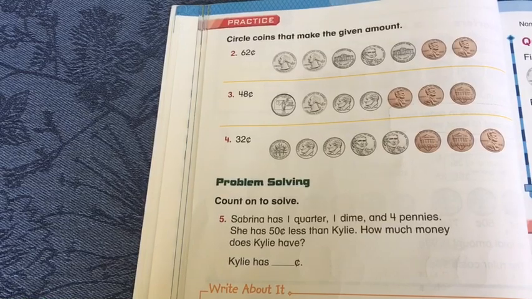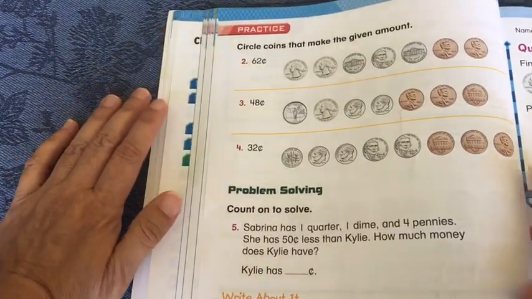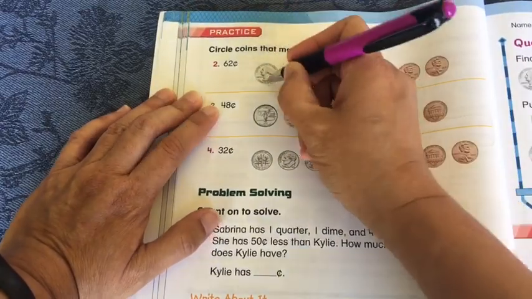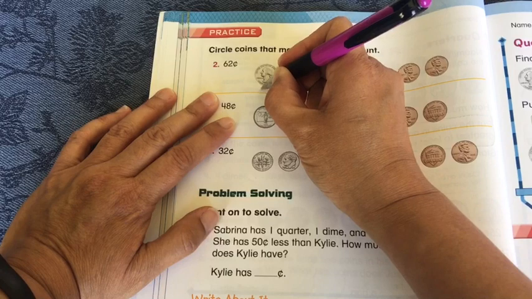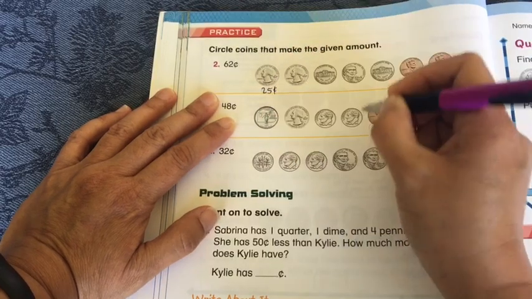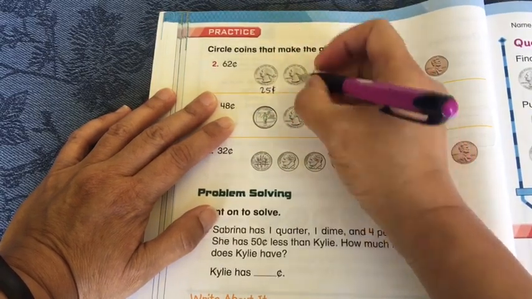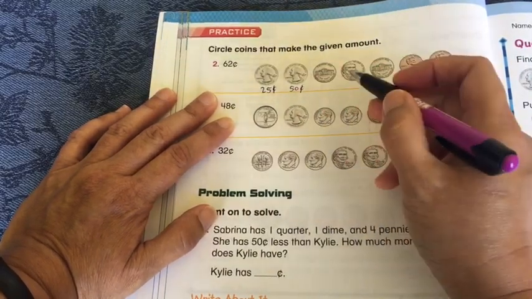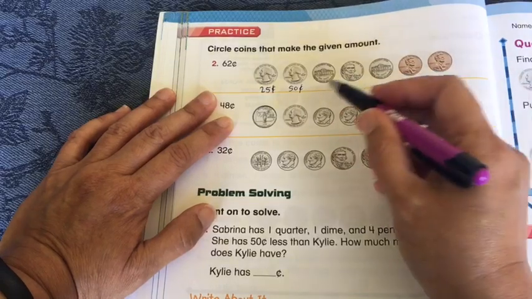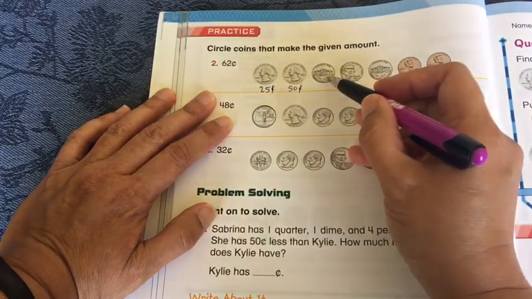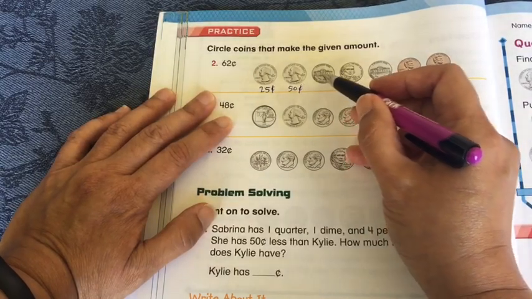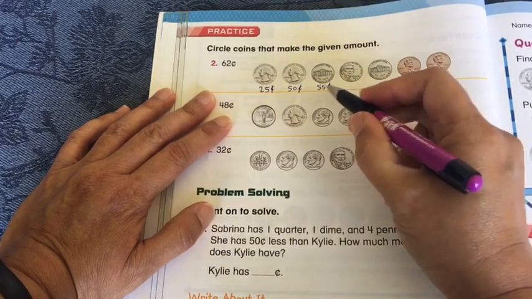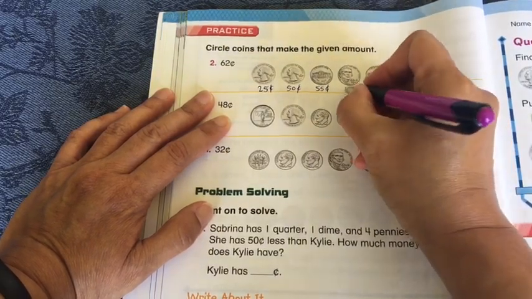Here's a fun one. Circle coins that make the given amount, 62 cents. Remember that we always start with our greatest values first. So I have here, and I'm even going to write it down here just to make it easy. I have 25 cents. If I add another quarter, that would make 50 cents. All right. And if then I add, what can I put here? Here's 5 cents, so 50 plus 5 makes 55. Here's another 5, so 55 plus 5 makes 60.